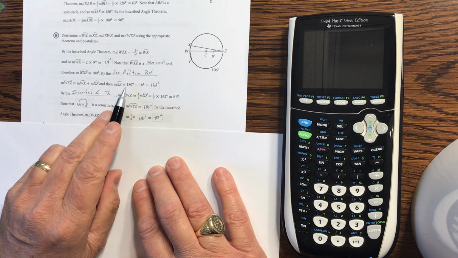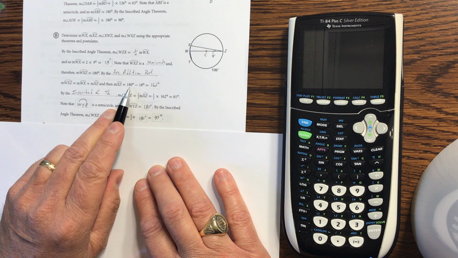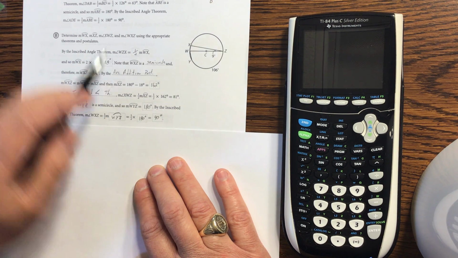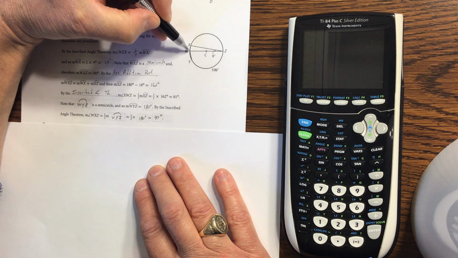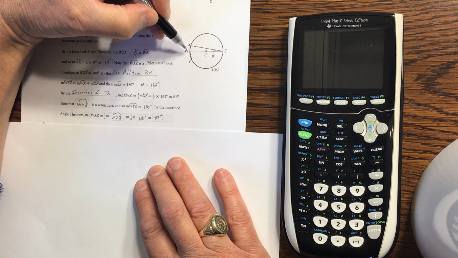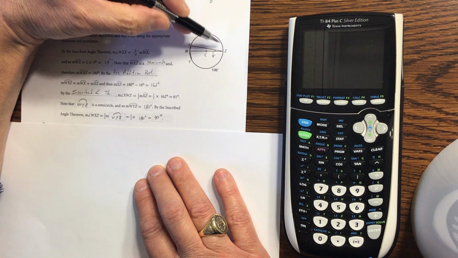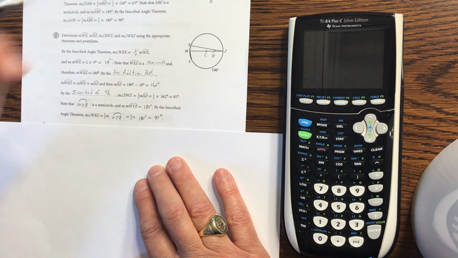So we know that the semicircle, subtracting the arc length of WX, which is 18 degrees, means XZ has got to be 162 degrees.